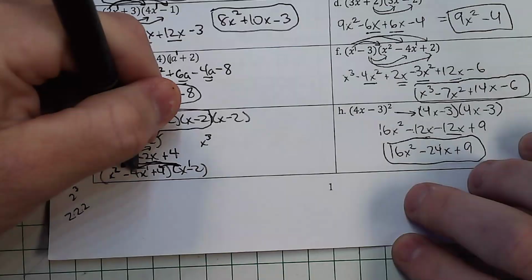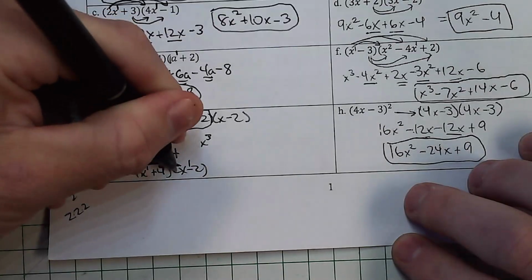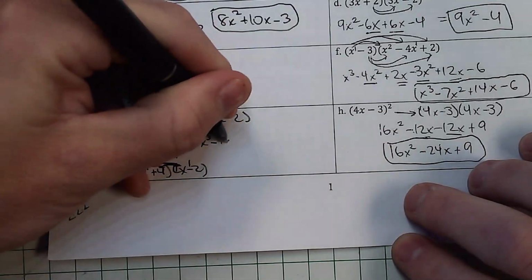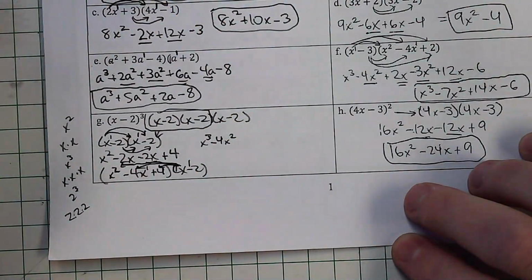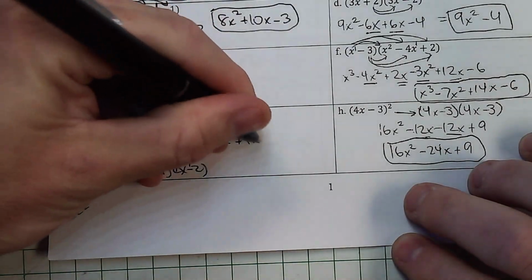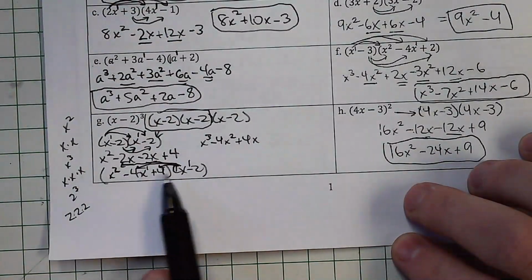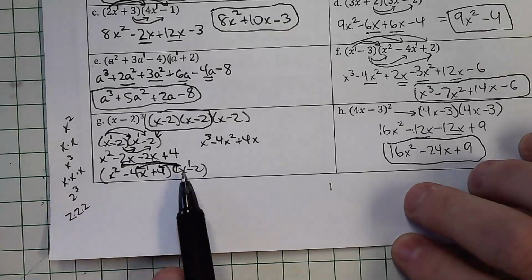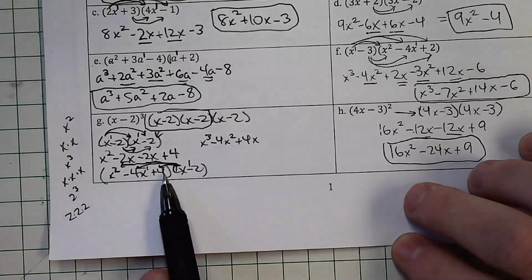What's x times negative 4x? So negative 4 times 1 is negative 4. X times x, x squared. 4 times x would be 4x. So I did x times the x squared. Now you could go the other way too. I was just showing you this another way. So you can do x times x squared, x times negative 4x, and then x times 4.